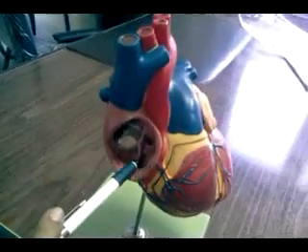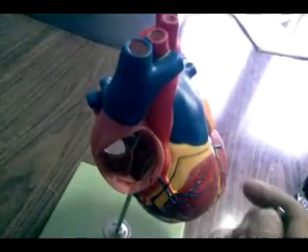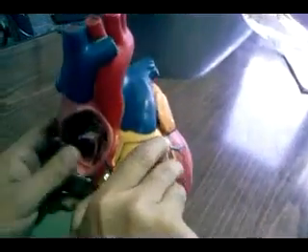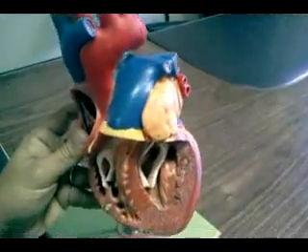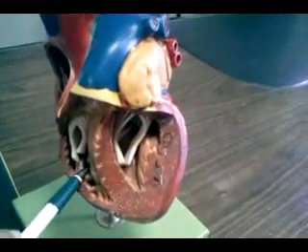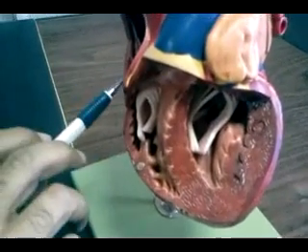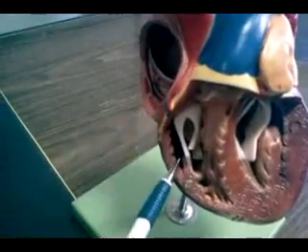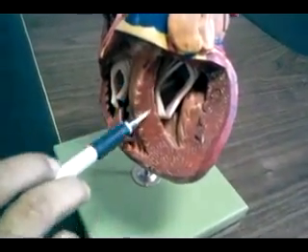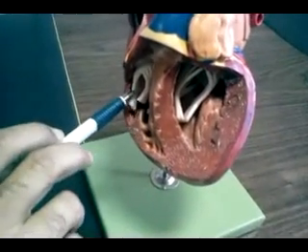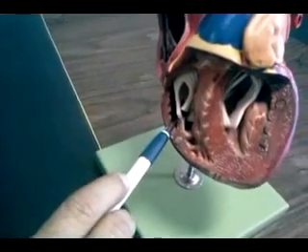This is the tricuspid atrioventricular valve, the tricuspid valve, between the right atrium and the right ventricle. The right ventricle, the wall is thicker than that of the right atrium, but thinner relative to the wall of the left ventricle. This is the interventricular septum. This is the tricuspid valve between the right atrium and the right ventricle.